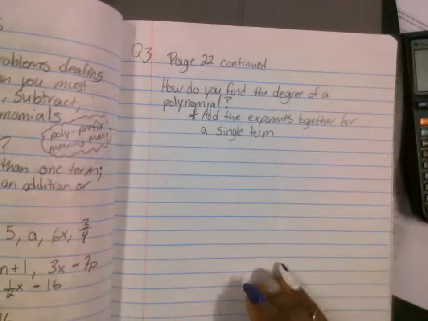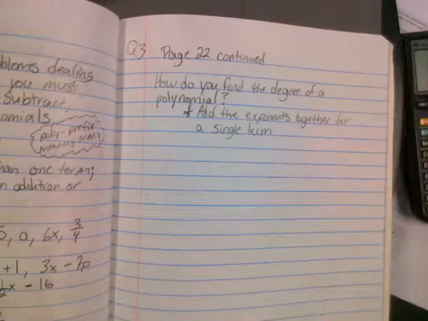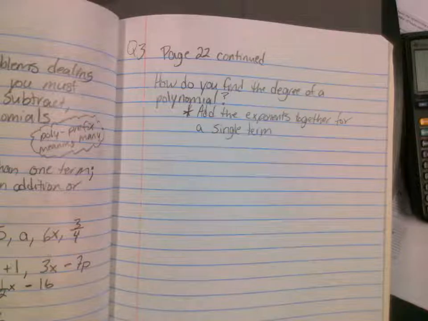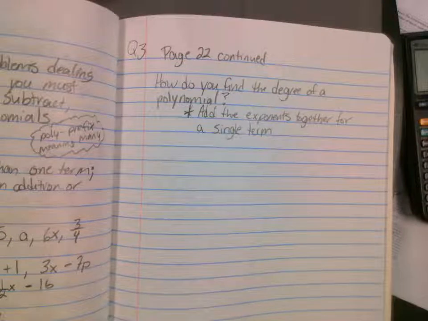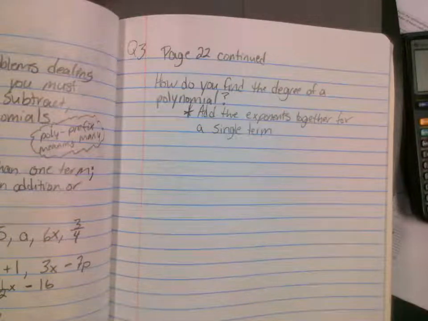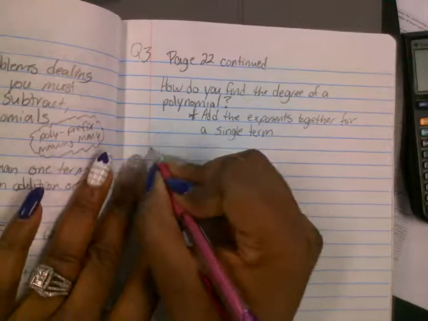So you don't add the exponents of all the terms together. It's just for one single term. And remember, terms are separated by addition or subtraction signs. All right, so let's do some examples so that you can see how to find the degree of a polynomial.